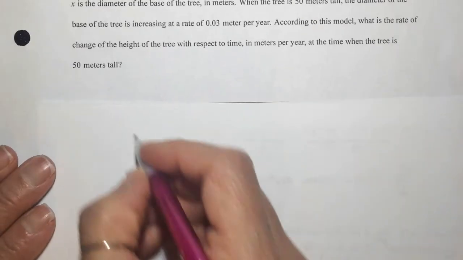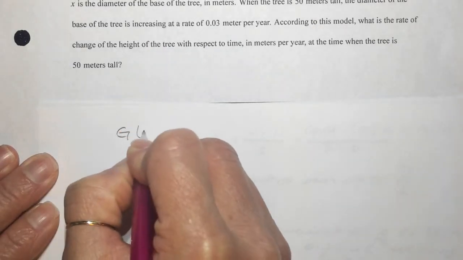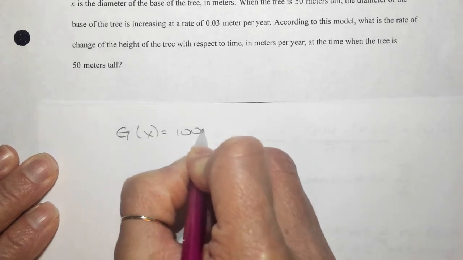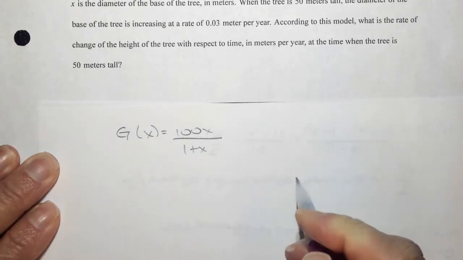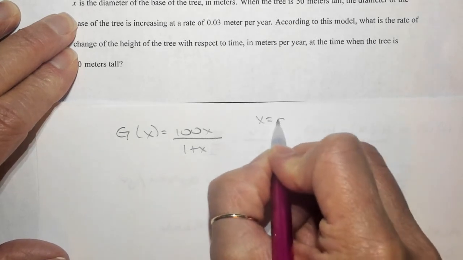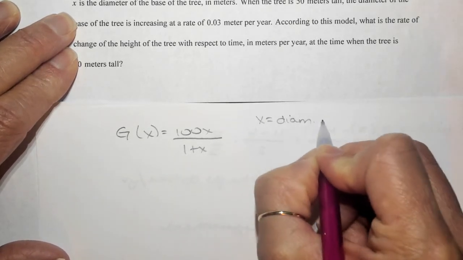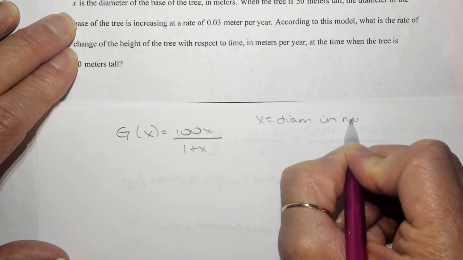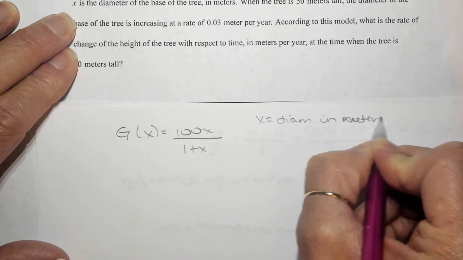So it says the height of a tree in meters can be modeled by the given function. So g is the height of our tree, and g of x is equal to 100x over 1 plus x, where x is the diameter of the base of the tree in meters. Just making some notes to myself. Meters. Okay.